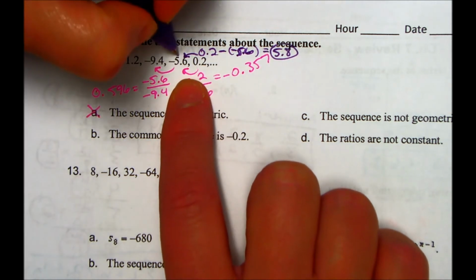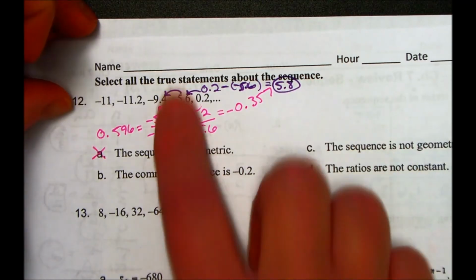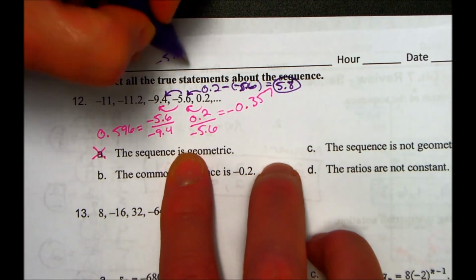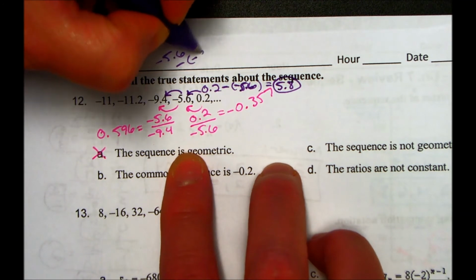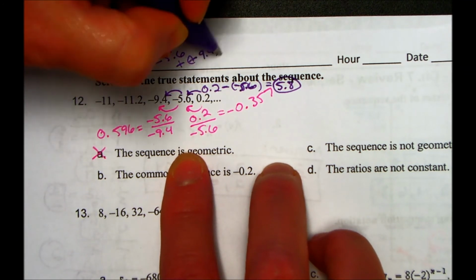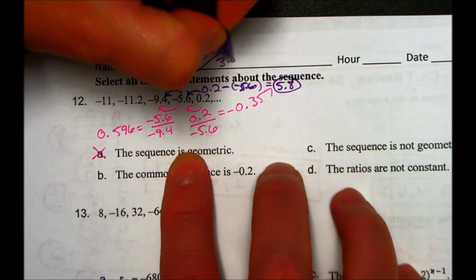If I subtract again, I'm going to write this up here where I have a little more room, negative 5.6 minus a negative 9.4, again that double negative becomes positive, and that gives me 3.8.